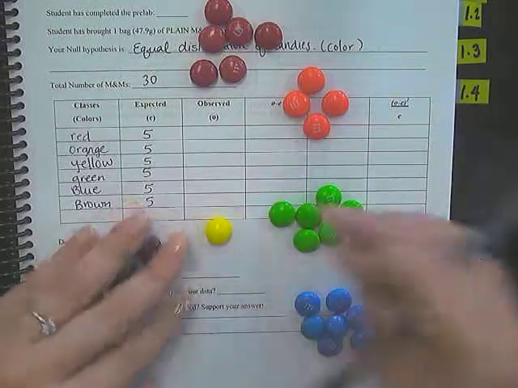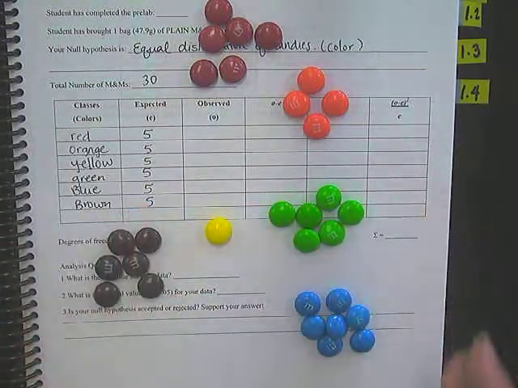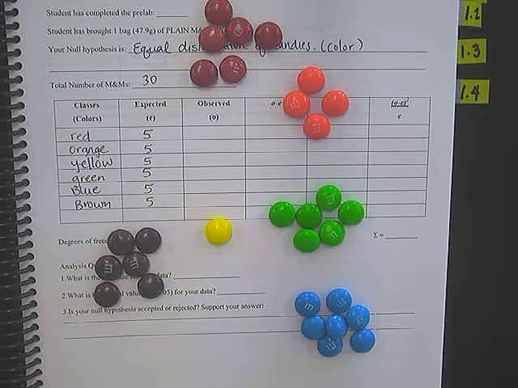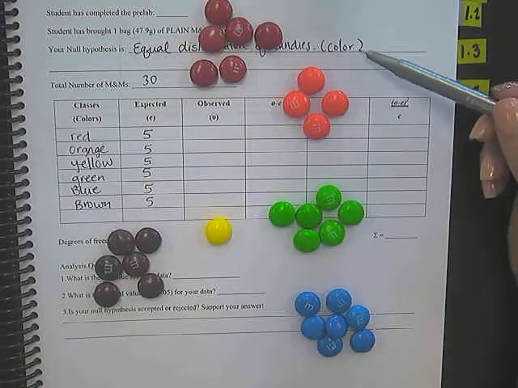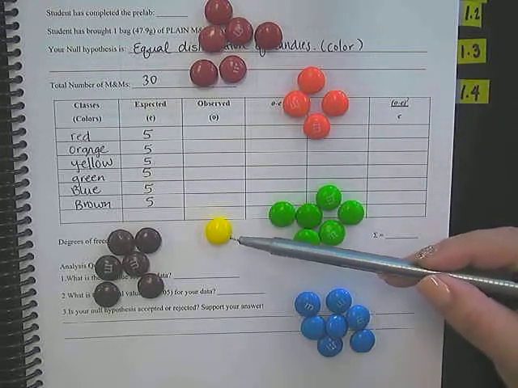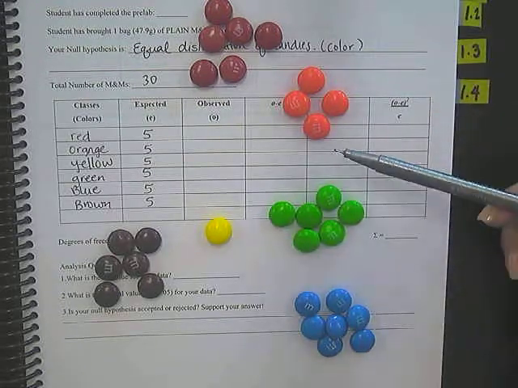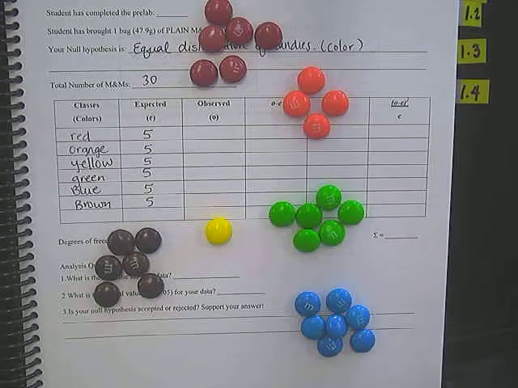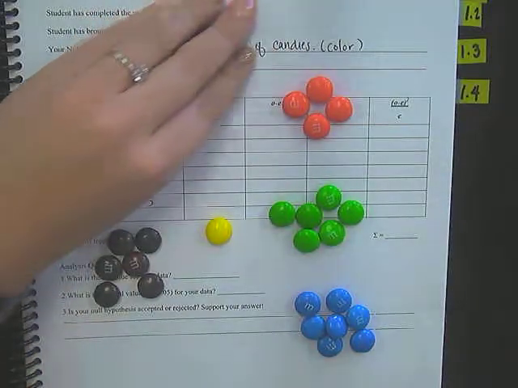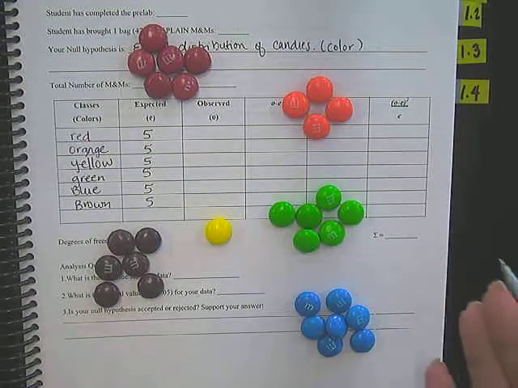Just looking at your M&Ms, you may think yes, something is wrong. We do not have an equal distribution of color because there's only 1 yellow, or we don't have exactly 5 blue.